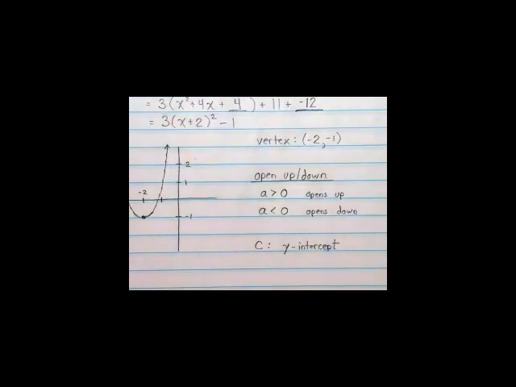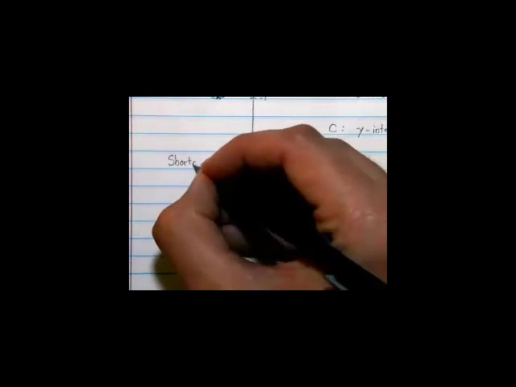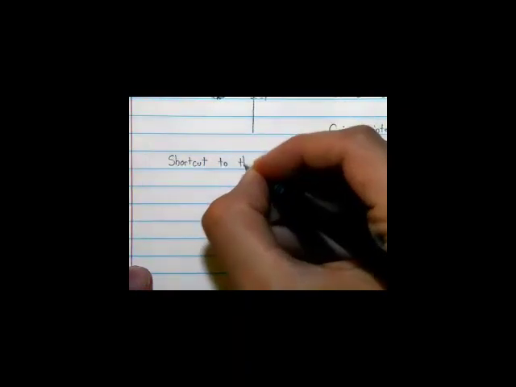That being said, there is a shortcut to get to the vertex if you have something in standard form. Okay? So I would be remiss if I didn't show you that, because it is helpful for a lot of people to do it this way instead. And this is a formula that, again, should look familiar.